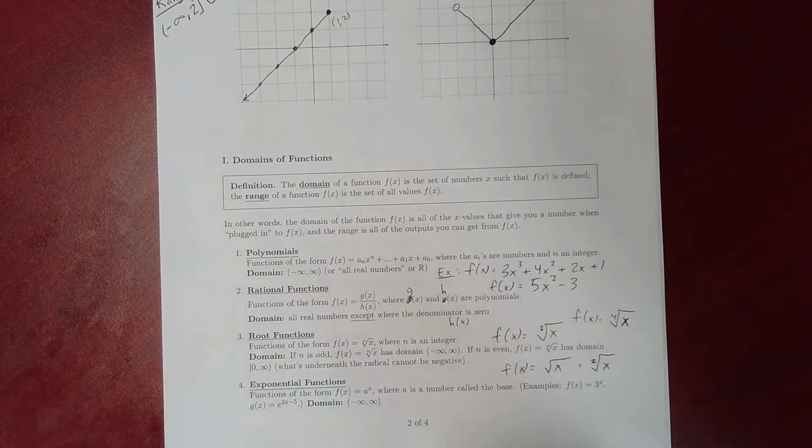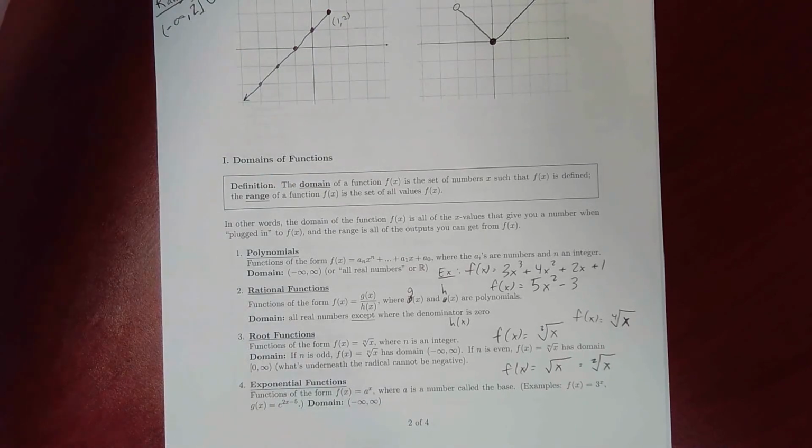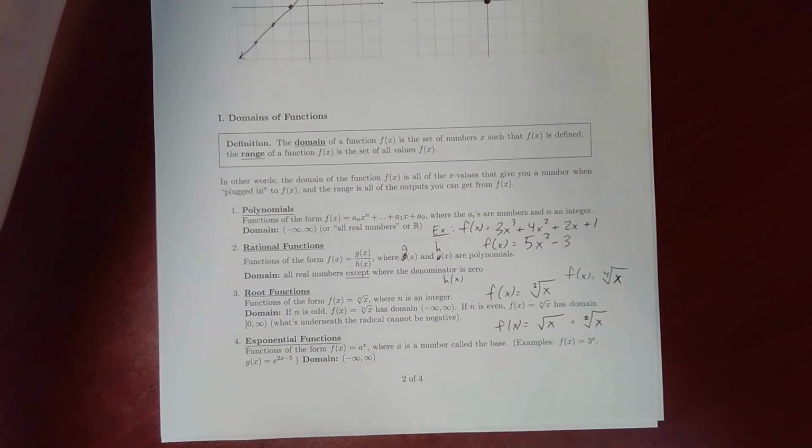Next, we have exponential functions. These are things of the form f of x equals a to the x, where a is a number we call the base. So we're taking some number and raising it to some power of x, or maybe some function that involves x. For example, f of x equals 3 to the x, or g of x equals e to the negative 2x, or e to the 2x minus 5. This might be a little small. Maybe I should zoom in for you guys.